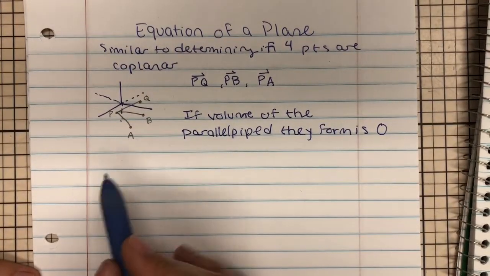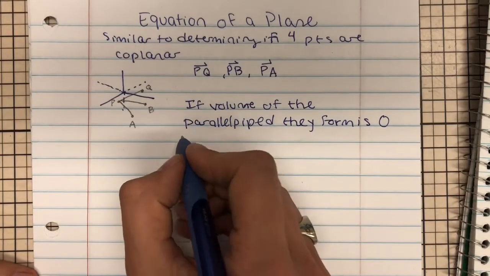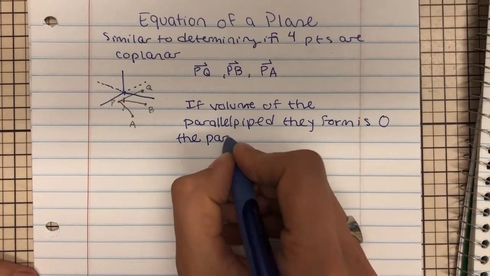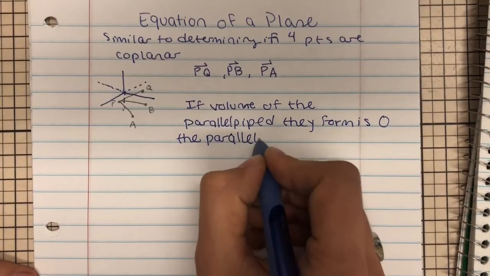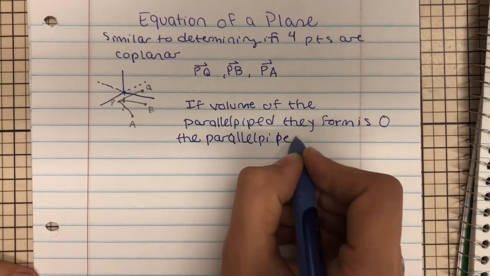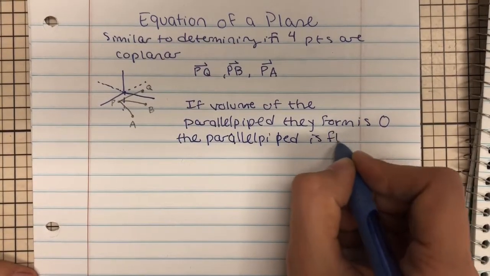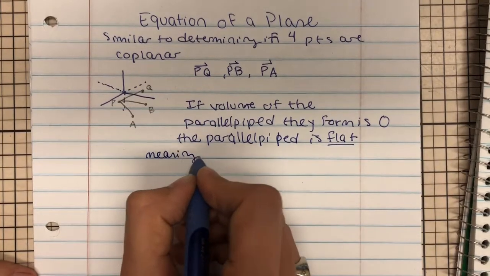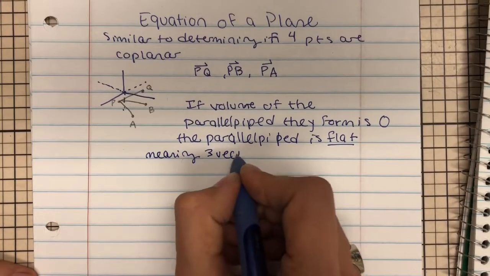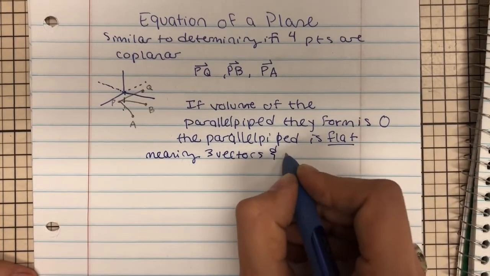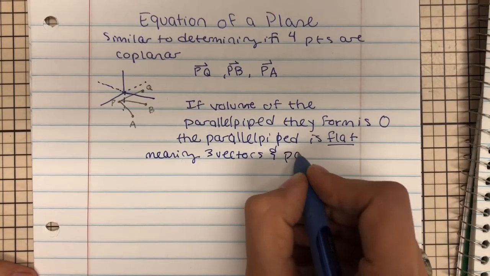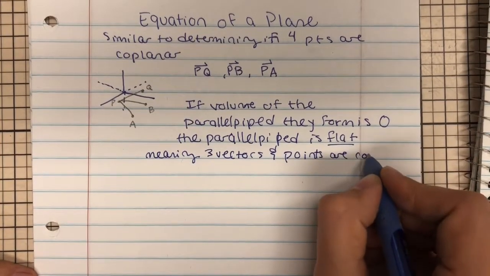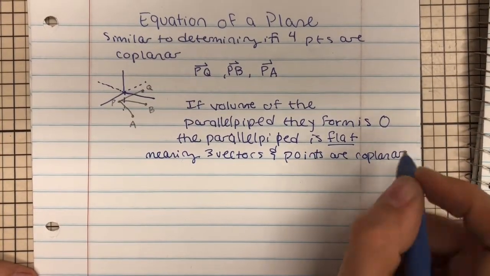So the parallelepiped is flat, which means the 3 vectors and points are coplanar.